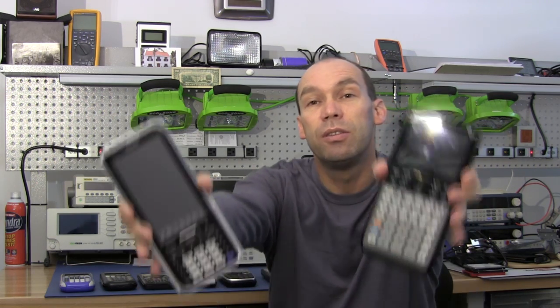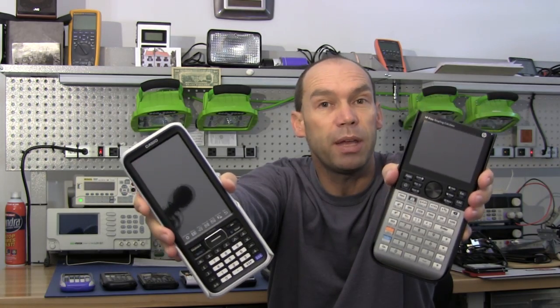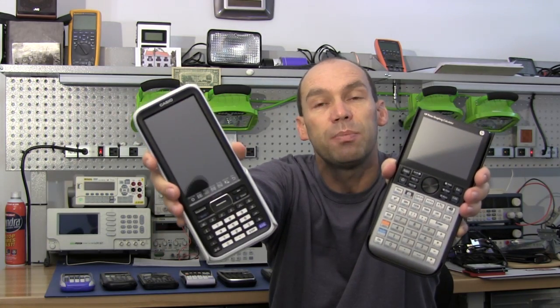Now this time round we've gone from 6 to 8, so this time we've got the HP Prime that arrived and the Casio ClassPad. We're going to compare the graphing on these.